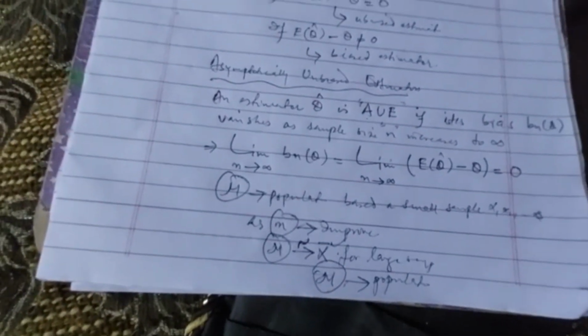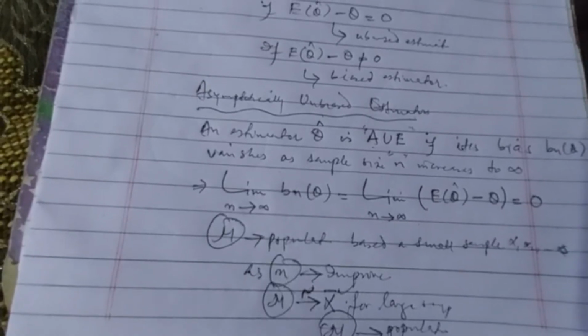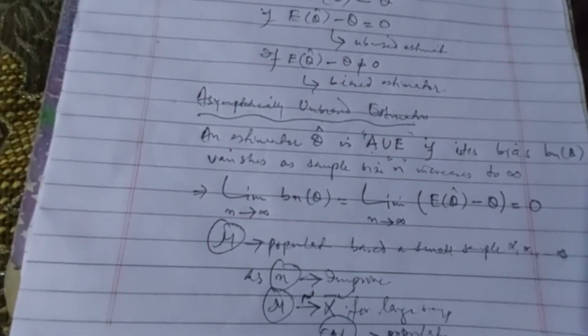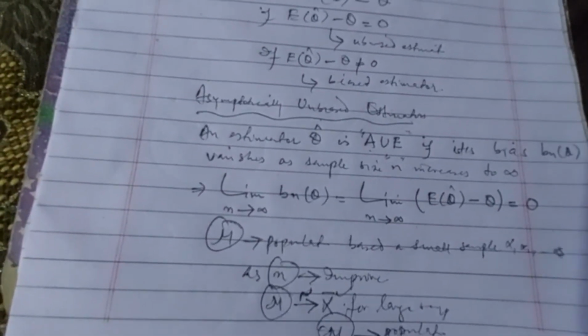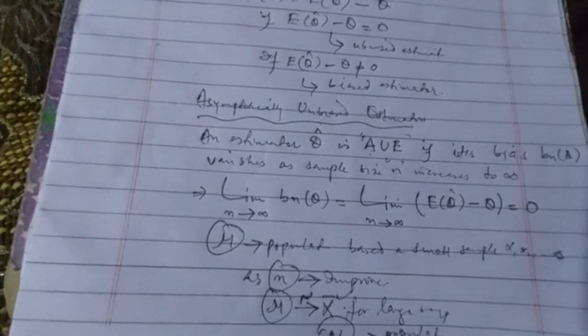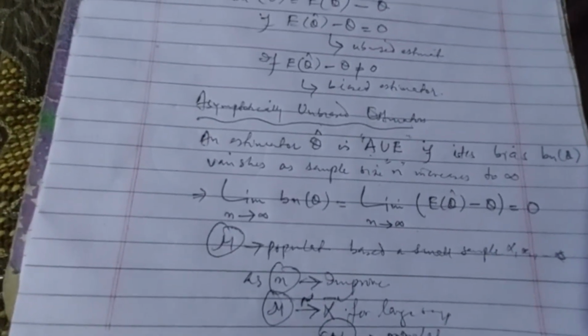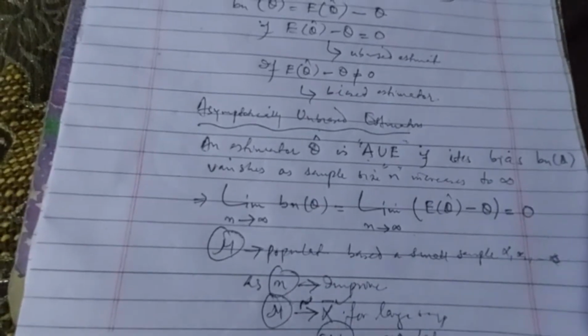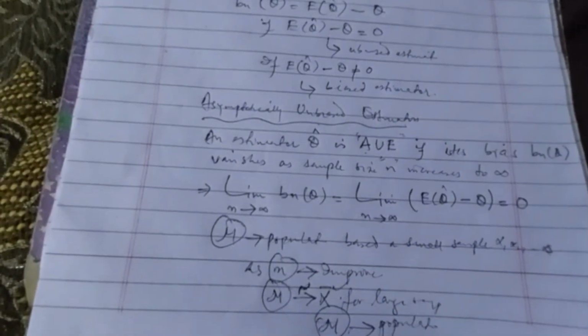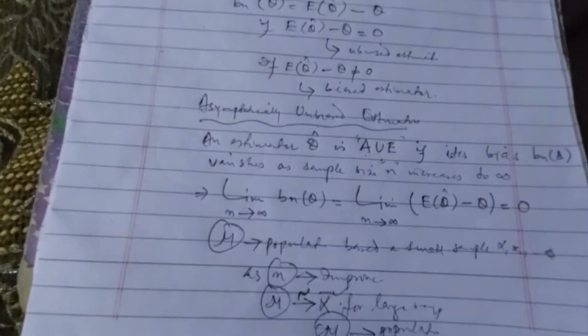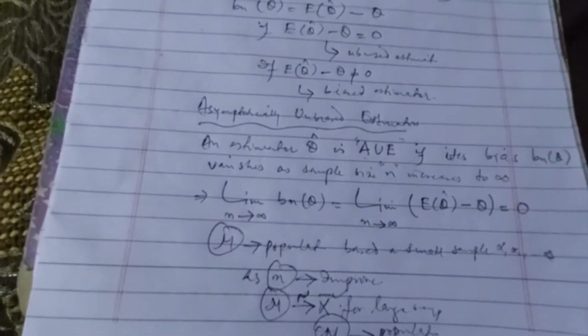Or think of it like this: you are shooting arrows at some target. In this scenario, an unbiased estimator will be someone who always hits the center of the target. It never misses. It always gives you the exact point.